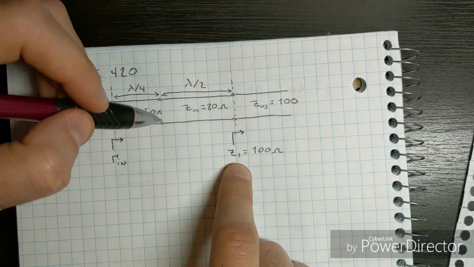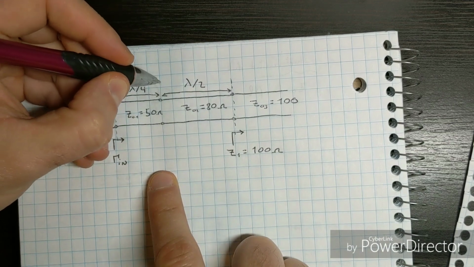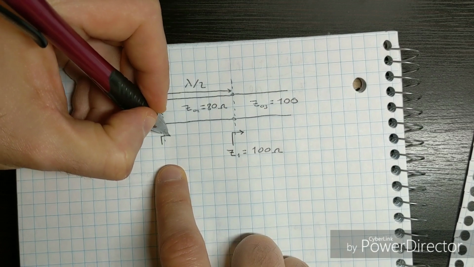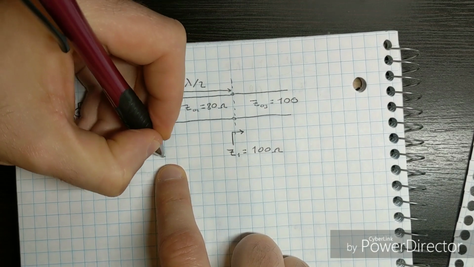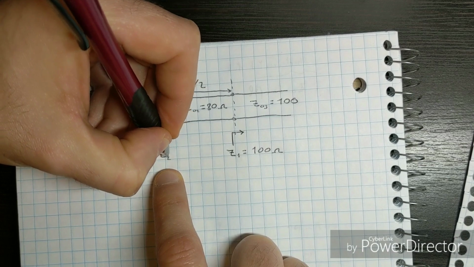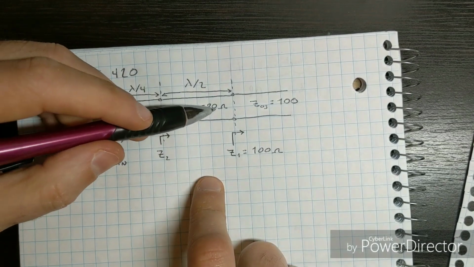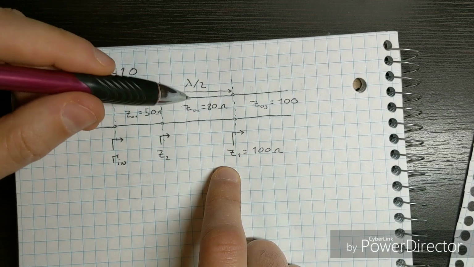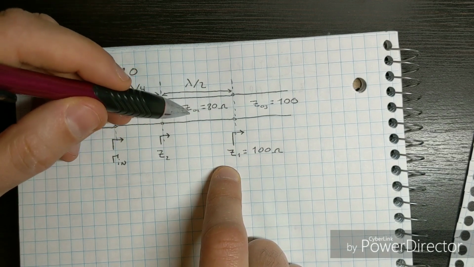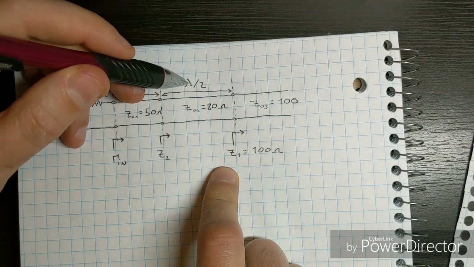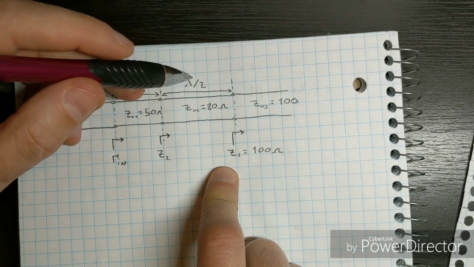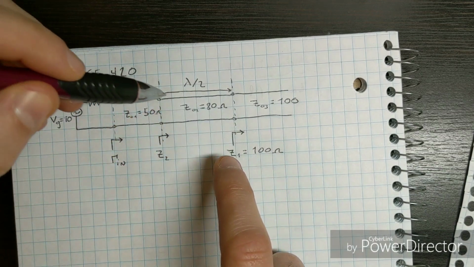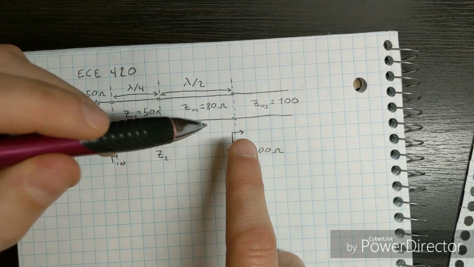So now we are adding a half a wavelength transmission line of characteristic impedance 80 ohm. So we're looking for the impedance that we have at this point, and I'm going to call it Z2. In this case, the characteristic impedance is 80 ohms, but in reality, it doesn't matter what the characteristic impedance of this transmission line is. As long as we know that the length is half a wavelength, we know that on the Smith chart, we're going to travel all around the Smith chart, and we're going to end up at the same point where we started.